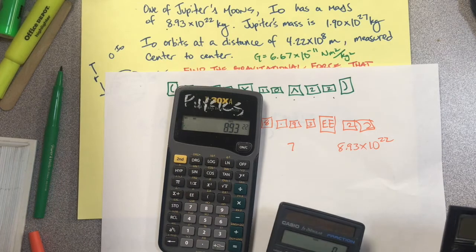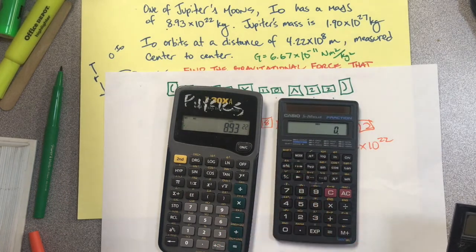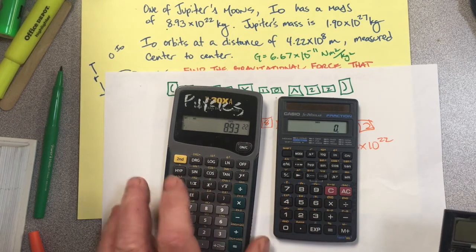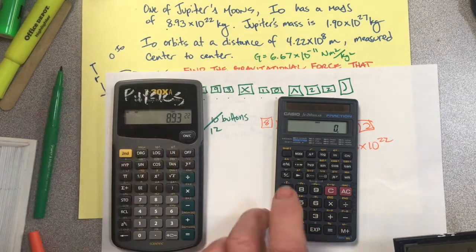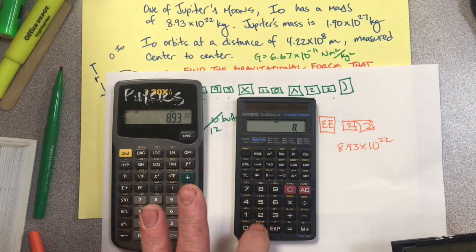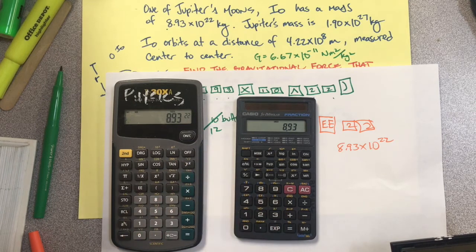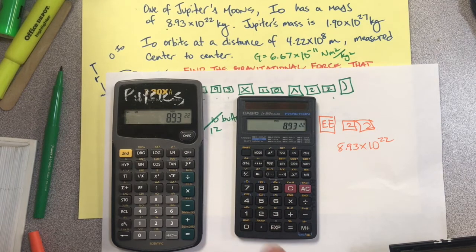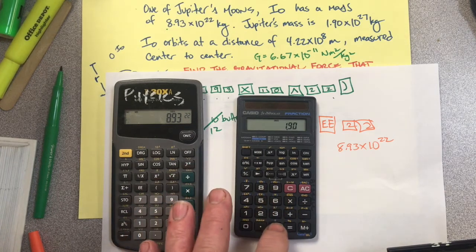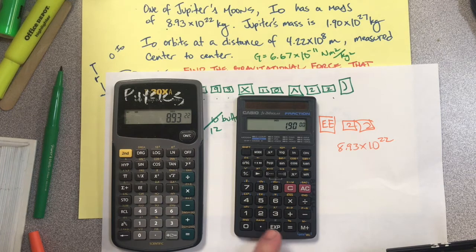I have a couple other brands here. This type of Casio, there's an exponent button. That's how you activate it. So again, going back to this number that's 8.93 times 10 to the 22, the proper way to enter it on this calculator is 8.93, and then you hit exponent, and the two little zeros show up again, which means times 10 to the, and that is proper. Again, if you just want to multiply by the mass of Jupiter now, 1.90 times 10 to the 27, notice I hit exponent again. That is how it's done.